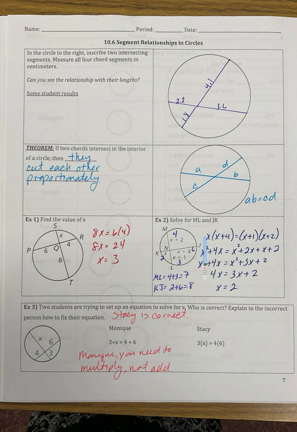On the left side, I distributed my x. x times x is x squared. x times 4 is 4x. On the right side, I had to distribute the x, which gives me x squared plus 2x. And I have to distribute the 1, which gives me plus x plus 2. So 2x plus x is 3x. I subtracted x squared from both sides, so those are now gone. And then I subtracted 3x from both sides and got x equals 2.